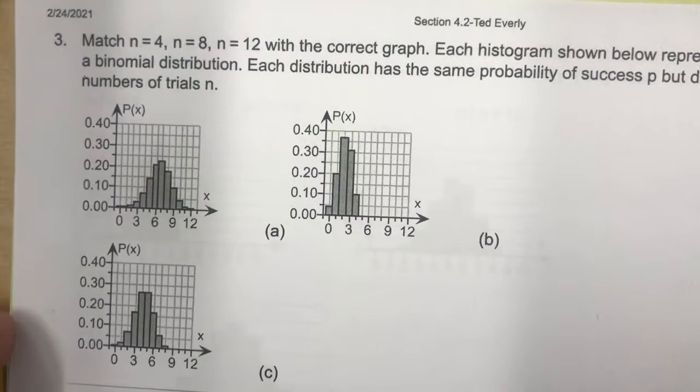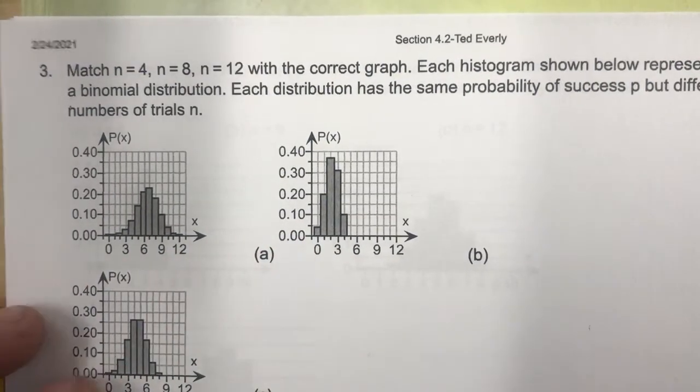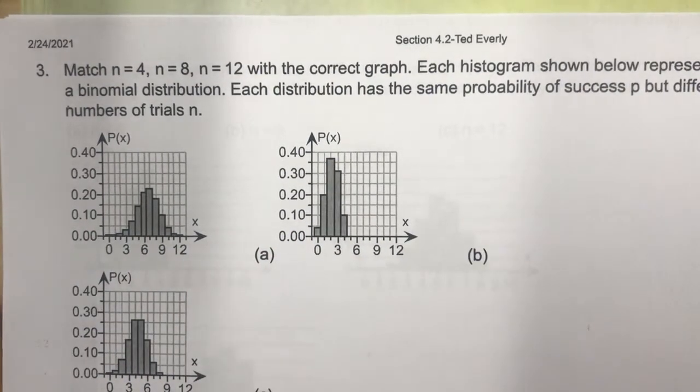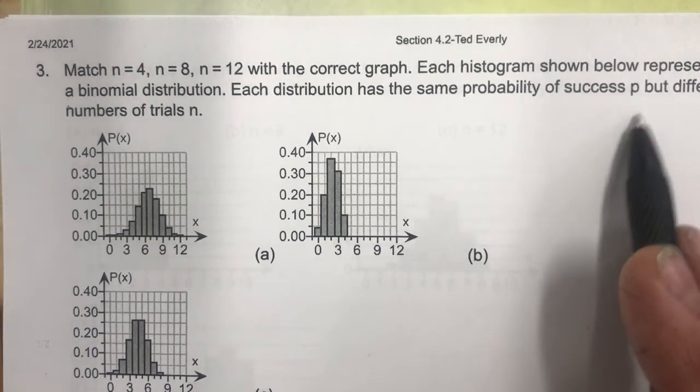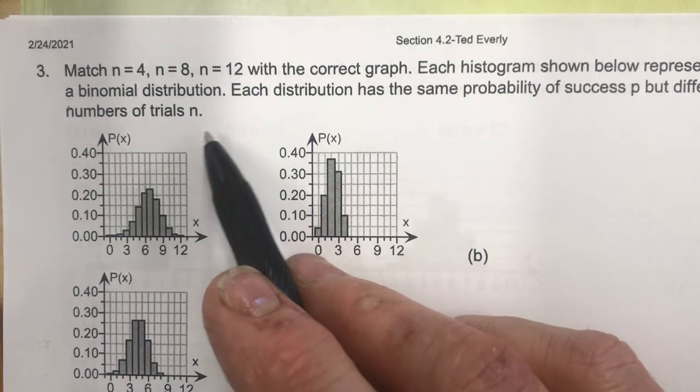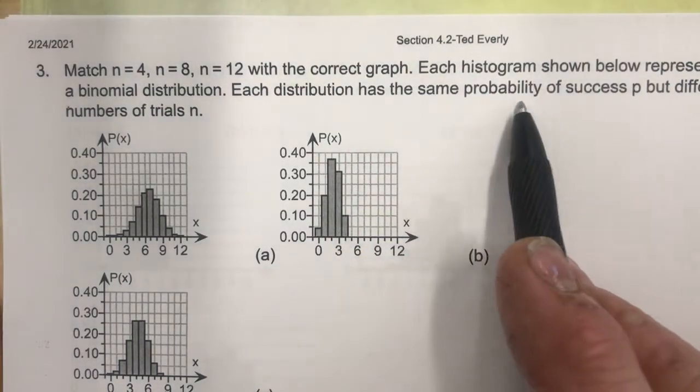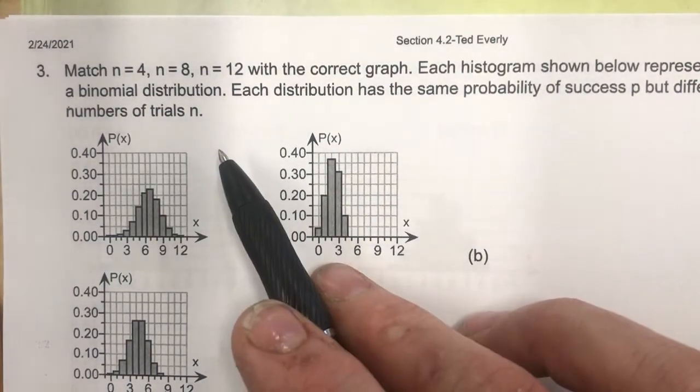All right, number 3 here. Here's some more histograms. Match n equals 4, n equals 8, and n equals 12 to the correct graph. Each histogram shown below represents part of a binomial distribution. Each distribution has the same probability of success p, but different numbers of trials n.